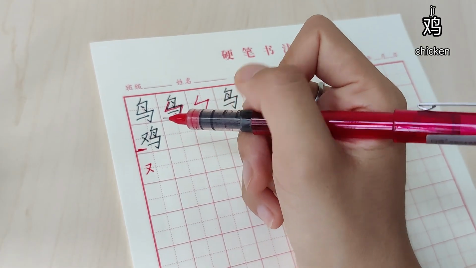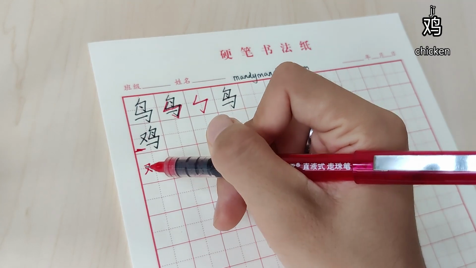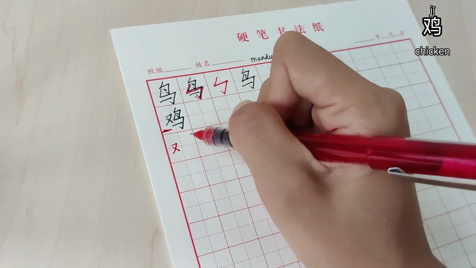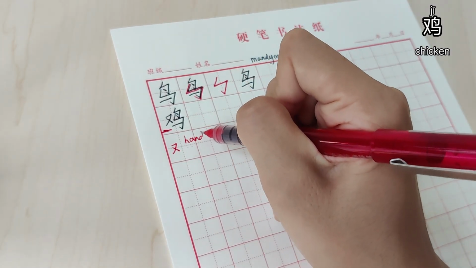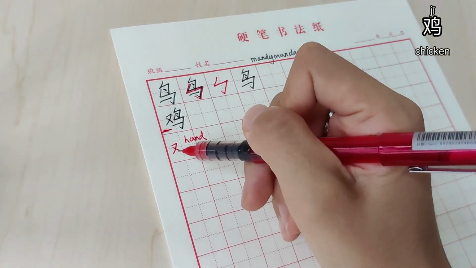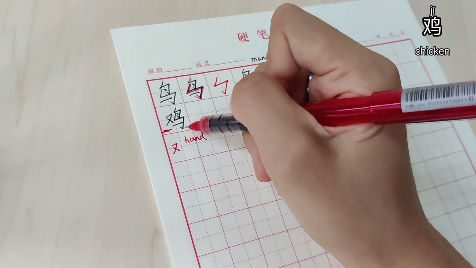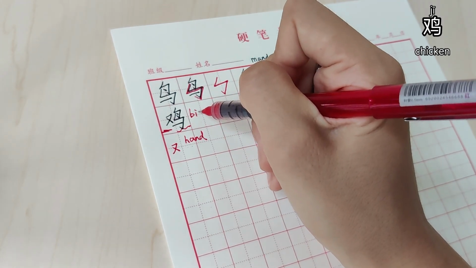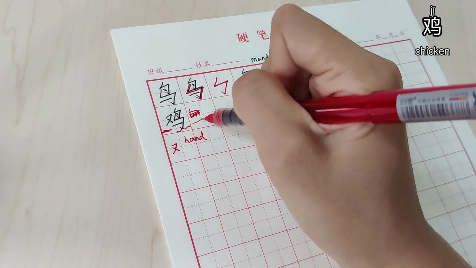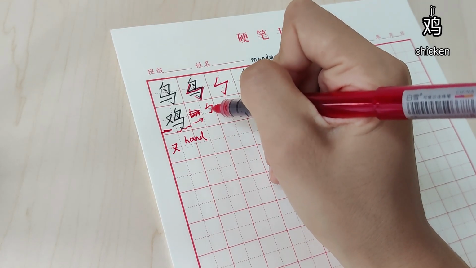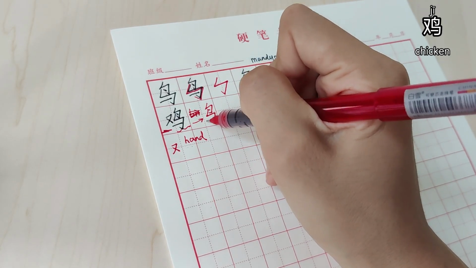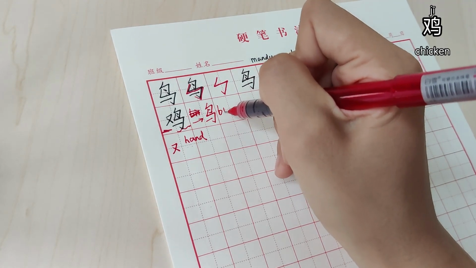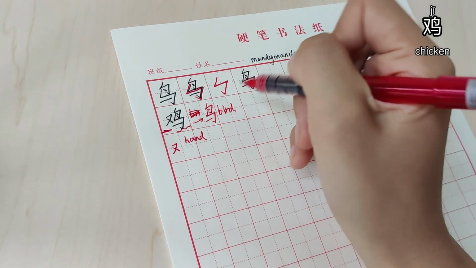So in ancient Chinese, this could mean hand. In ancient Chinese, this is hand, and this is niao, obviously. This is the bird. This on the right, this is the bird.